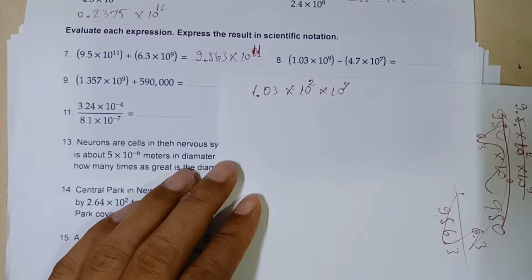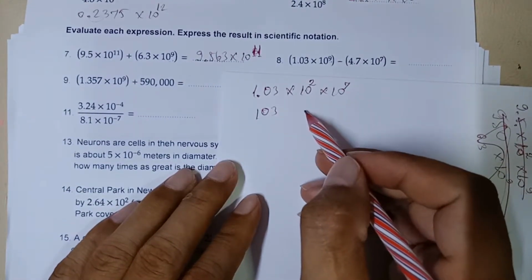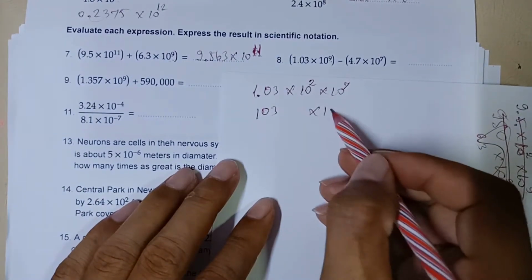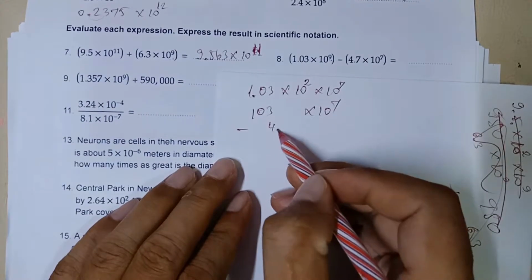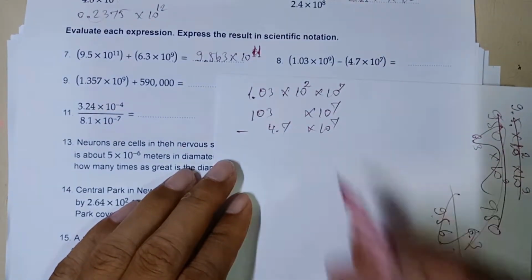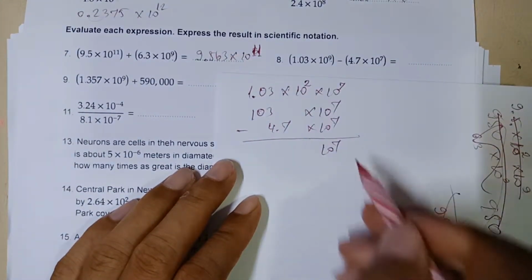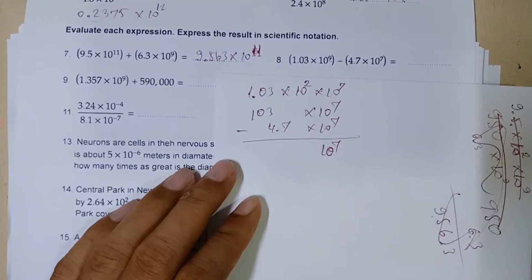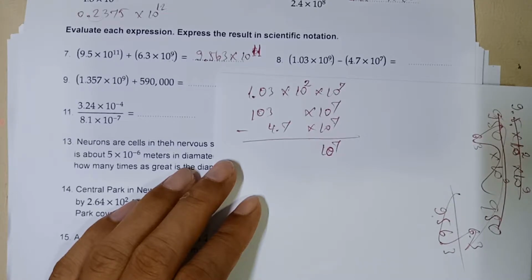So you have 1.03 times 100, because to the power of 2 will make 100. This one will give you 103 to the power of 7. Then you do the minus 4.7 to the power of 7. Let's work on this together. This is 10 to the power of 7. Stay the same. This part, 103 minus 4.7, that will give you 98.3.